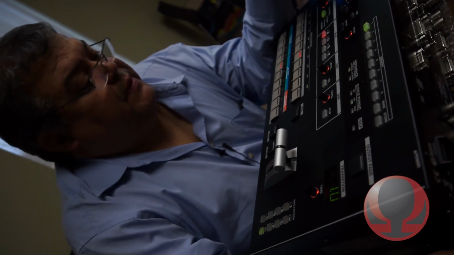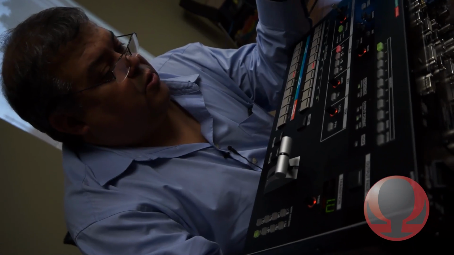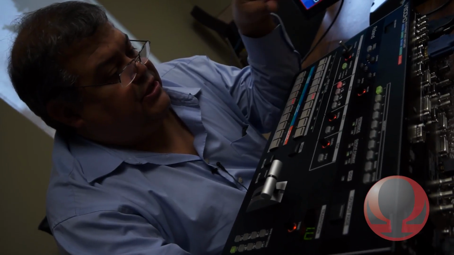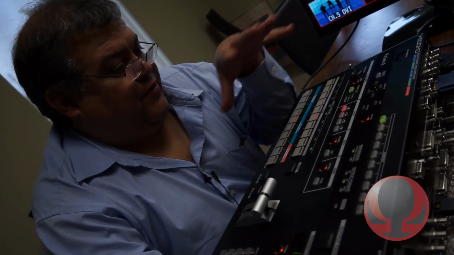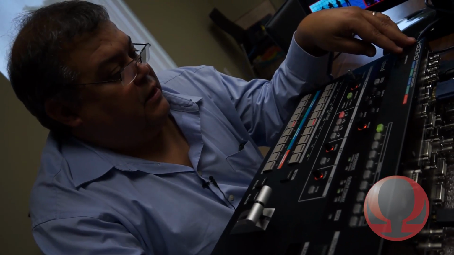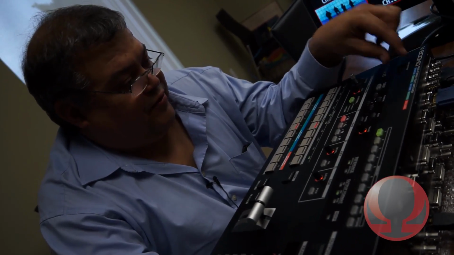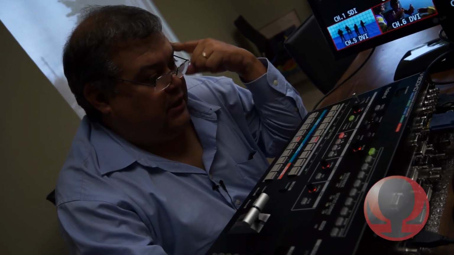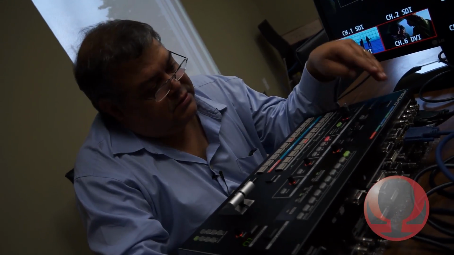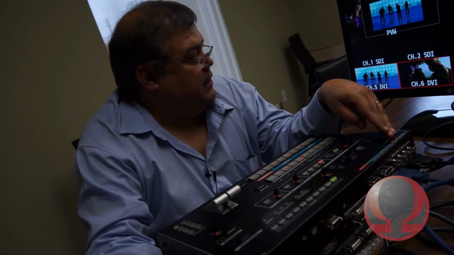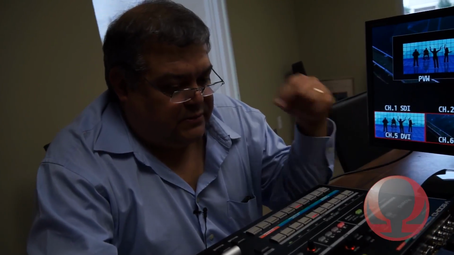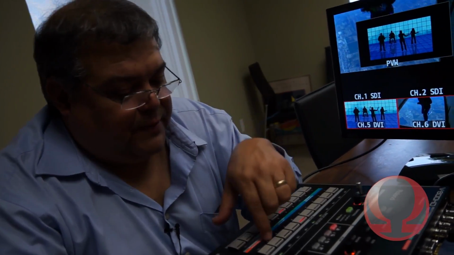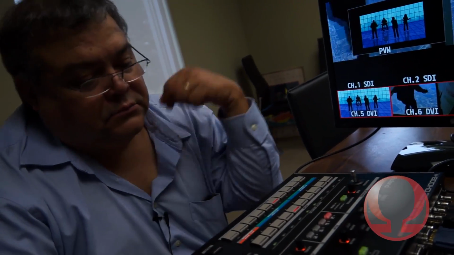We also have a USB memory, and again, we can store all our settings, all our parameter changes, all our different positions that we've left the video switcher in. We can store that in USB memory. We do have to format that USB key. We can also bring images, pictures from the USB memory, so we can bring that in as stills. That normally will show up in input 9.